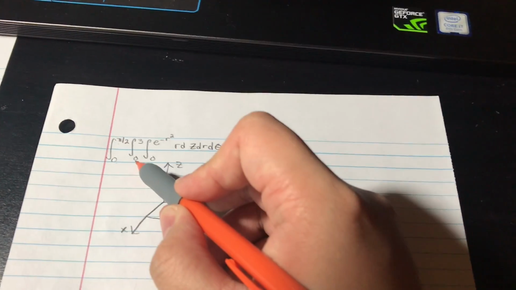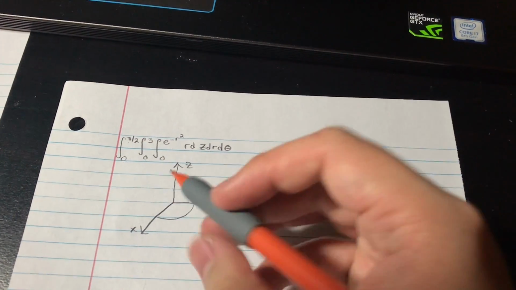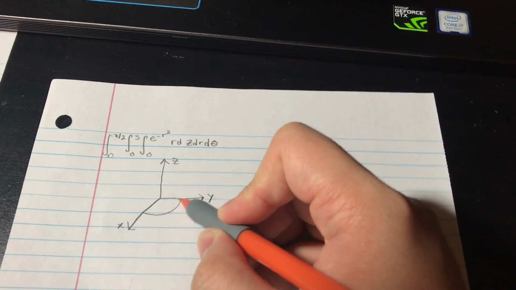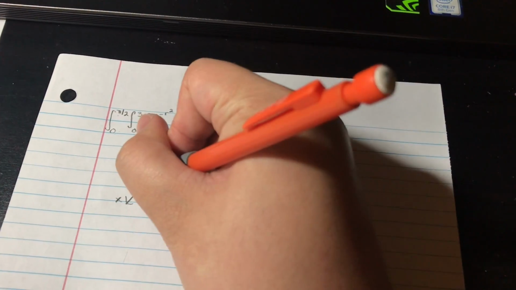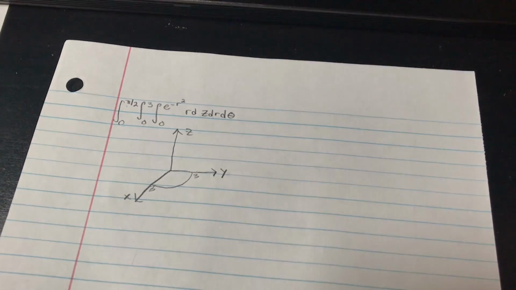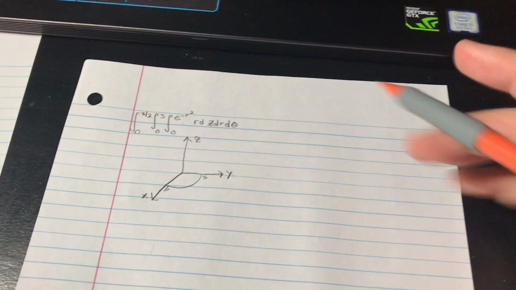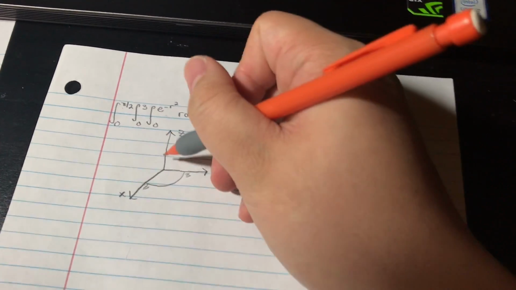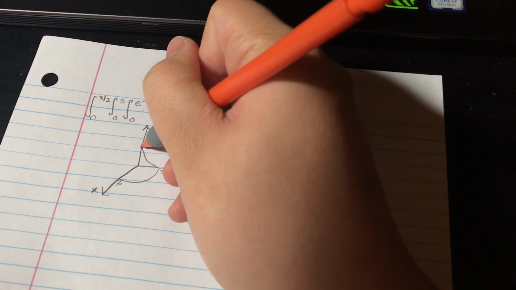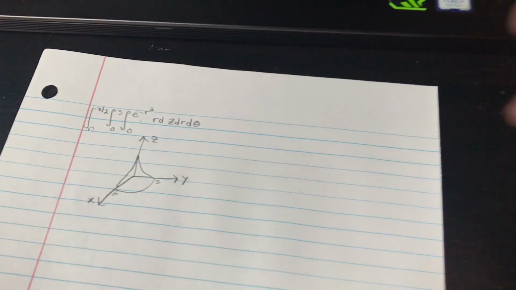On the other hand, let's look at dr, which is 0 to 3, where r is basically the distance from the origin to the circle. Right here, 0 to 3. And then lastly, we can look at z, which is e to the negative r squared. If you think about that, this is what it'll look like: the natural exponential looks like this, and then the negative r squared makes it look like that.